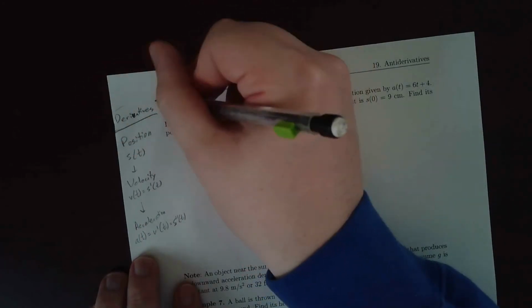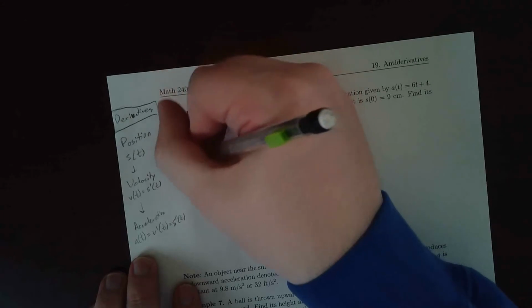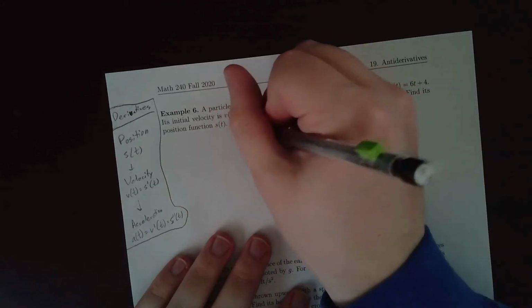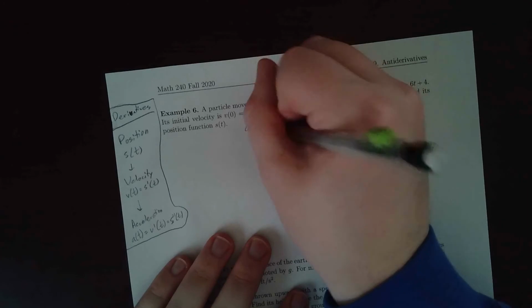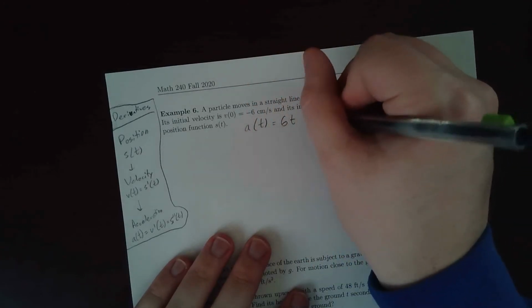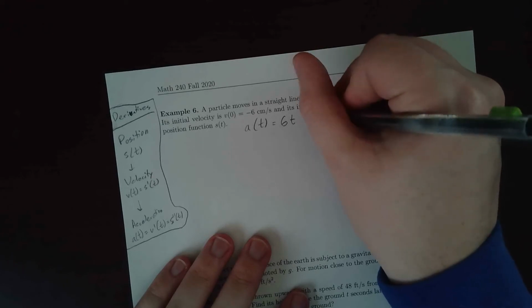So with this little reminder over here on the side, what we want to do is go ahead and find out what the initial function was. So we know that a of t equals 6t plus 4.